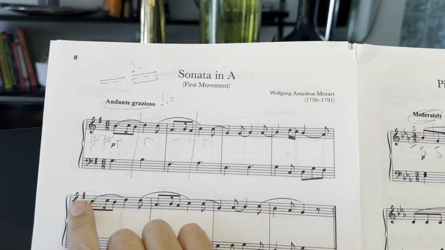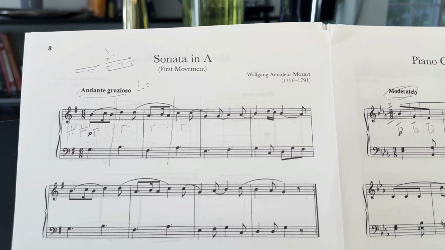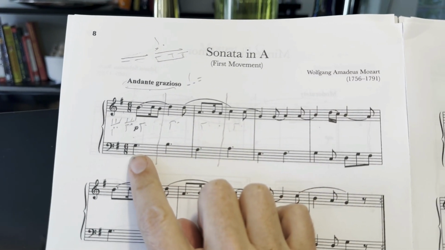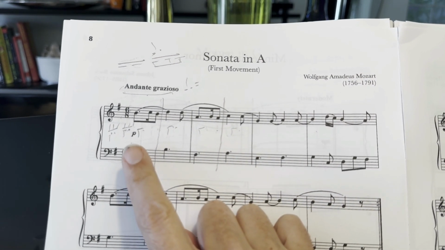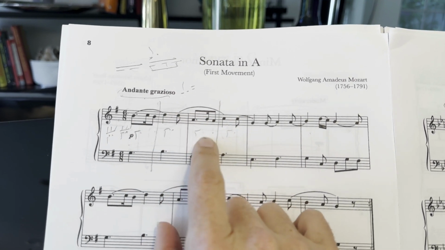Let's get it fast for this piece. I put this in 88. Still a bit fast, but whatever. Sorry, Mozart. 1, 2, 1, 2, 1, and a 2, and a 1. So it goes like this.